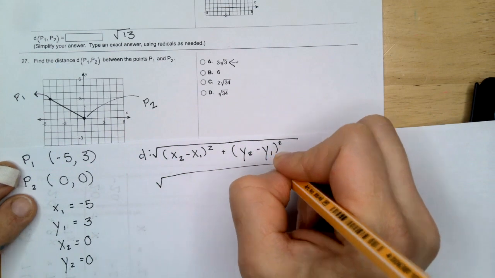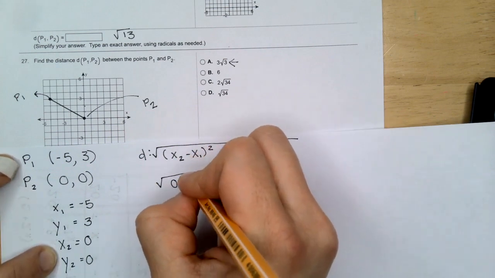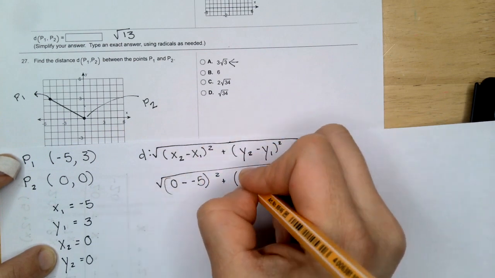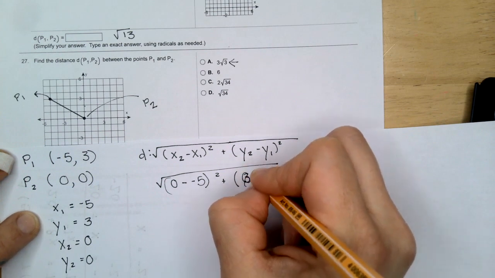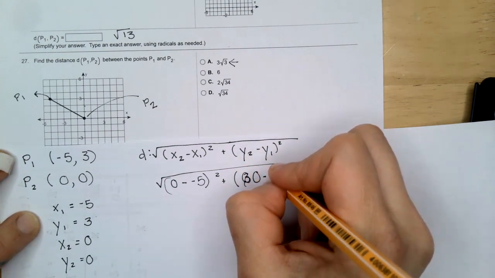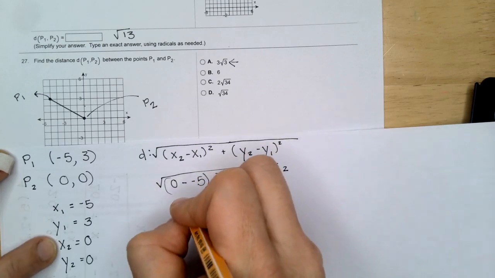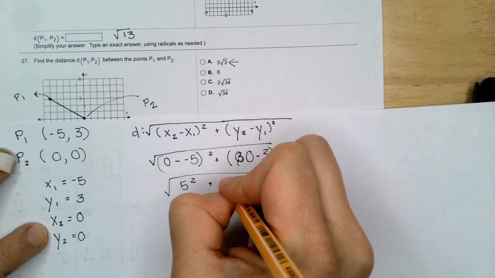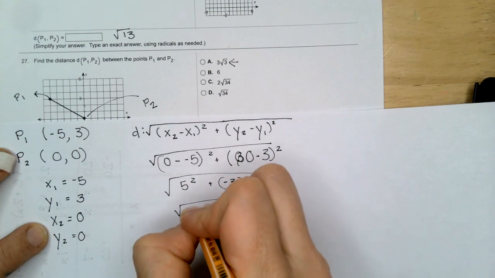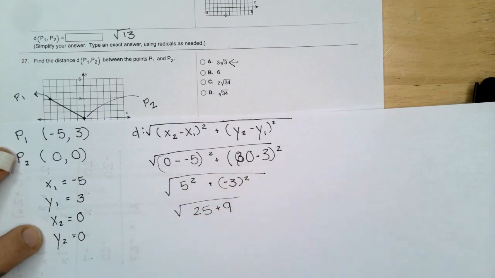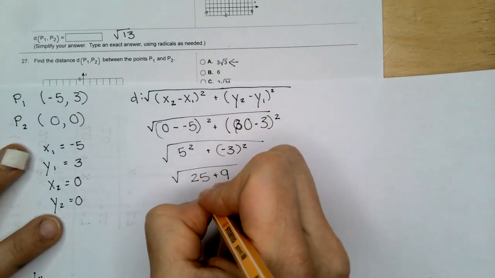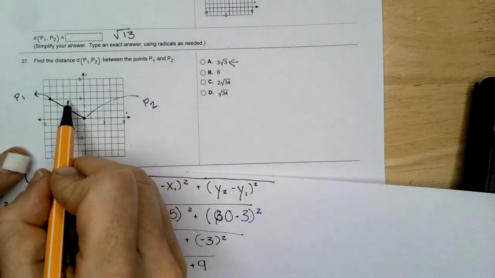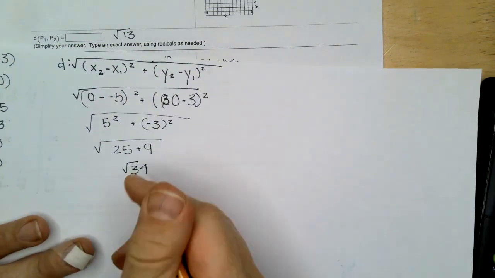So we have the square root of 0 minus negative 5 squared plus 0 minus 3 squared. So we have the square root of 5 squared plus negative 3 squared, which is the square root of 25 and 9, right? So that's going to be 34. Does it look like I went over 5 and up 3? It does. Good. Square root of 34.